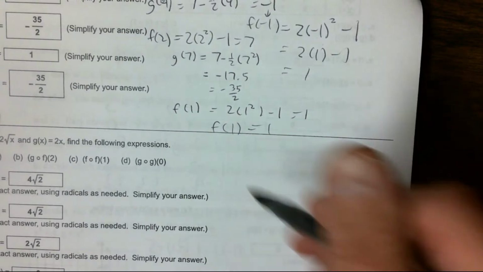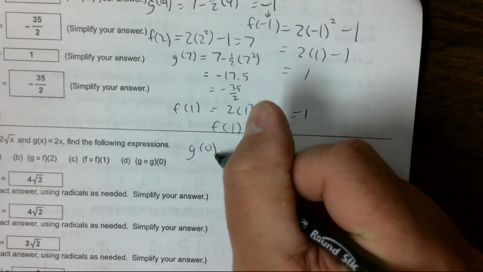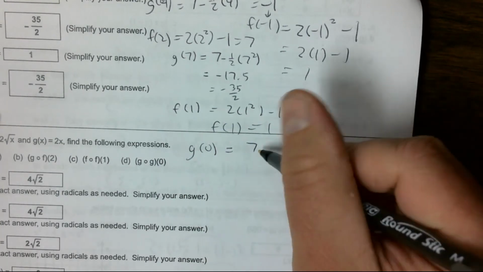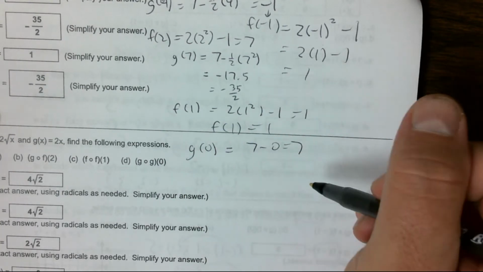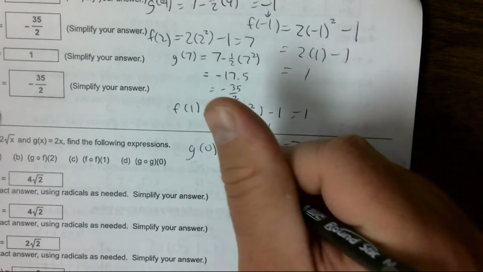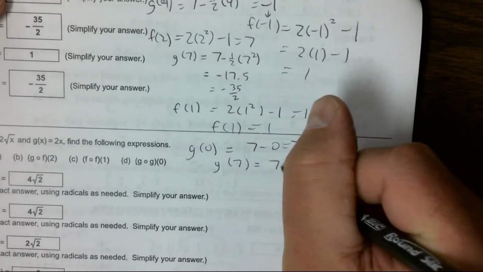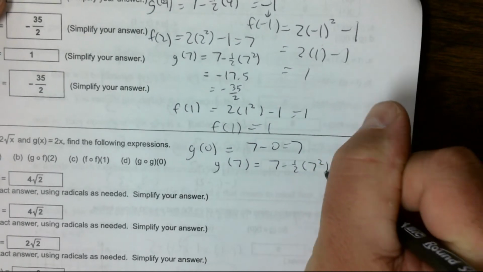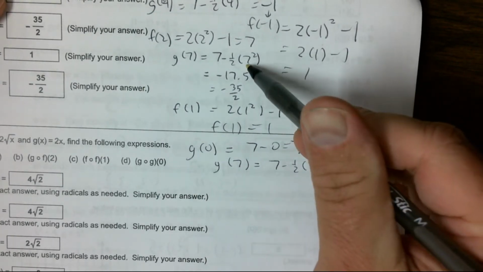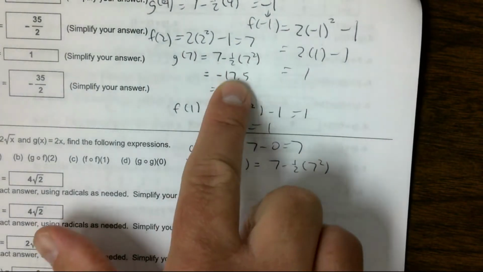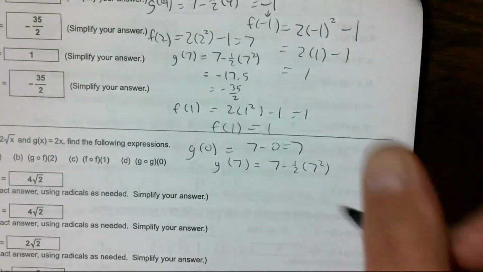Alright, on this one we're doing g of 0, and so we do 7 minus 0, basically 7, and then we want to do g of 7, which would be 7 minus 1/2 times 7 squared, which is the same thing I thought we did earlier. Yeah, and so we get -35/2.